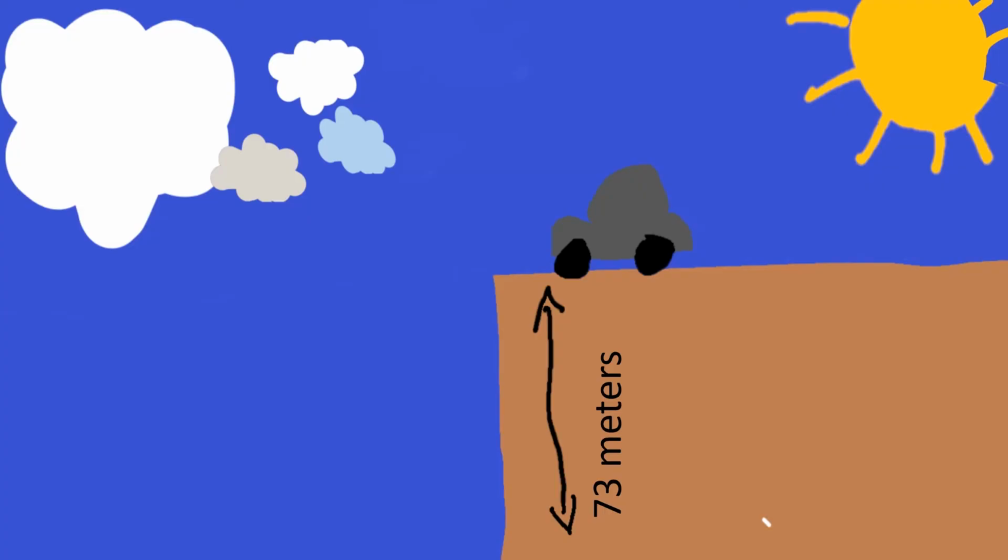Next picture. We have a car going off a cliff and then falling to its death. Again, we have 73 meters right there because that's how far it goes. And this car, it doesn't really work in the animation, but it is going a constant velocity of 27 meters per second, because this is a magical perfect world where people still die, but there is no physics. Well, friction. That kind of shows how physics people have their priorities.